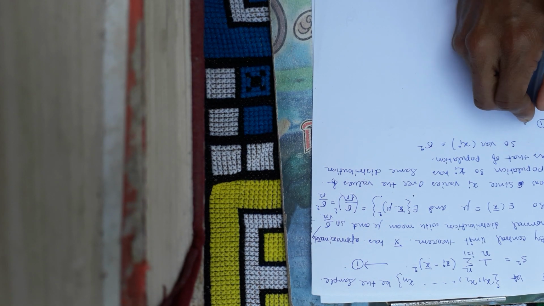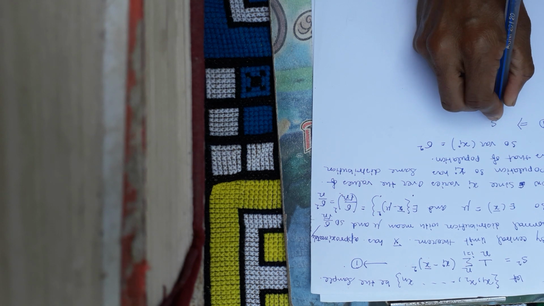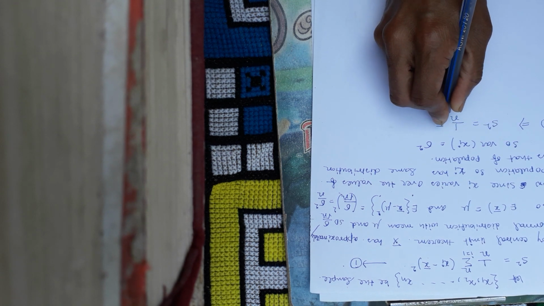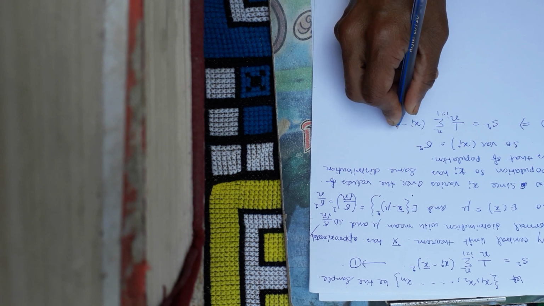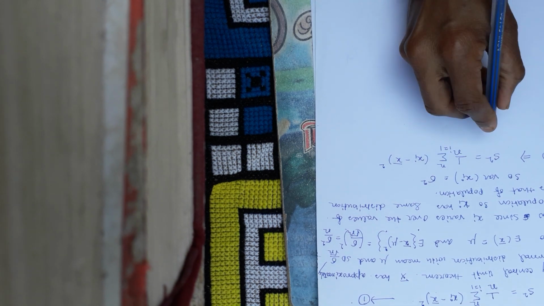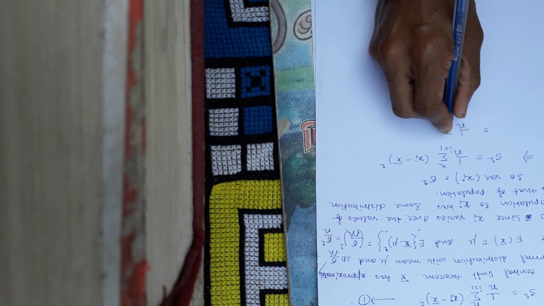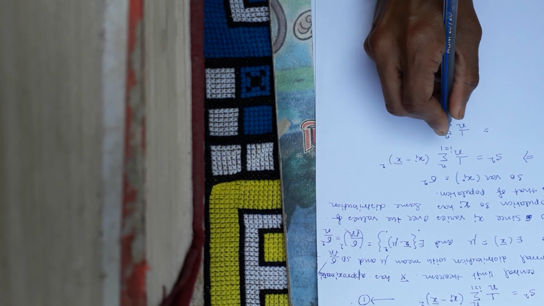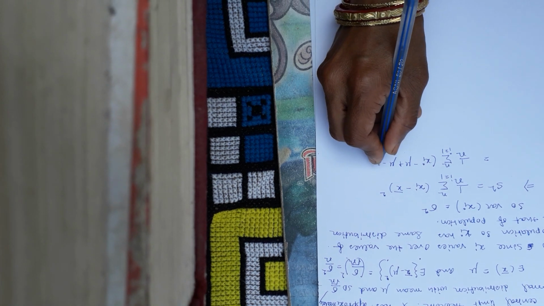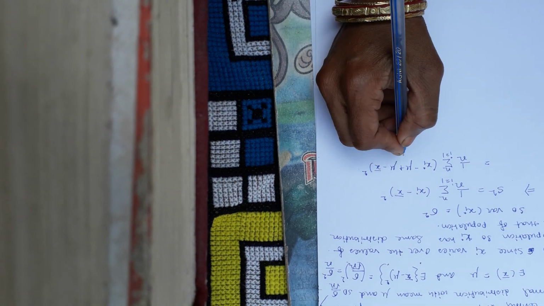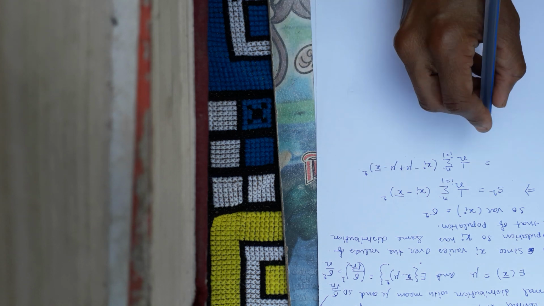Now from 1 we can find s square equals 1 by n summation of i equals 1 to n, xi minus x bar whole square. Now this can be written as 1 by n summation of i equals 1 to n, xi minus mu plus mu minus x bar whole square. We can add here minus mu and plus mu.